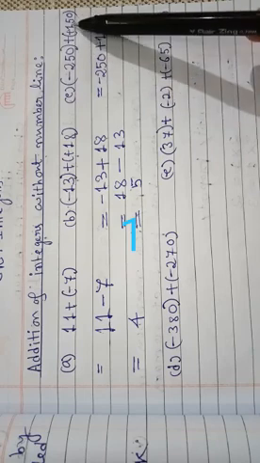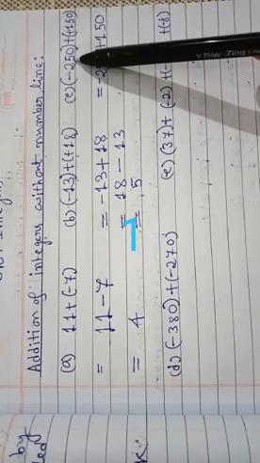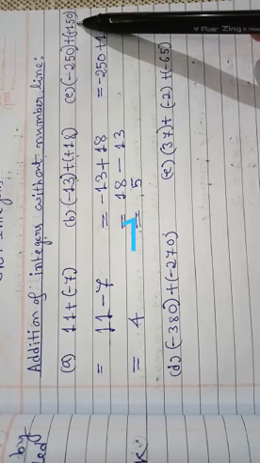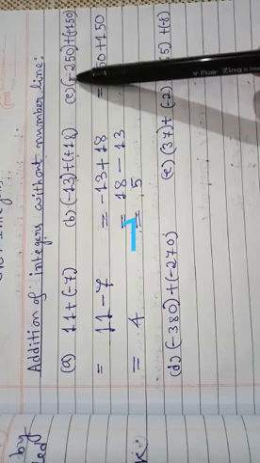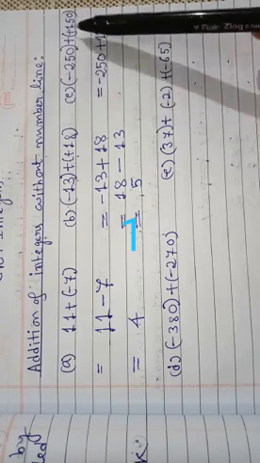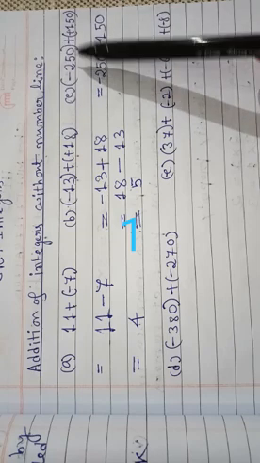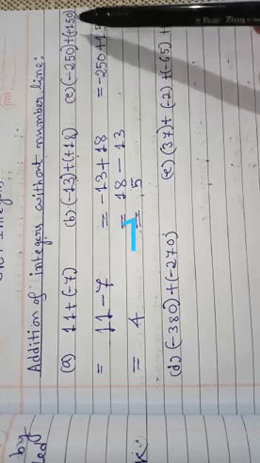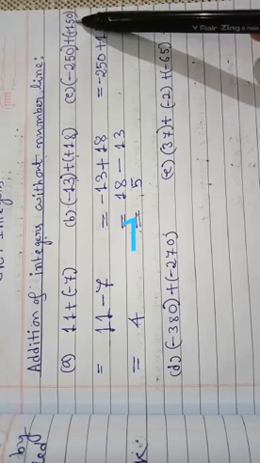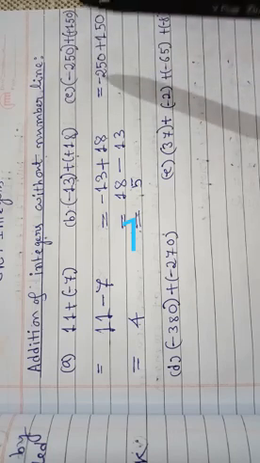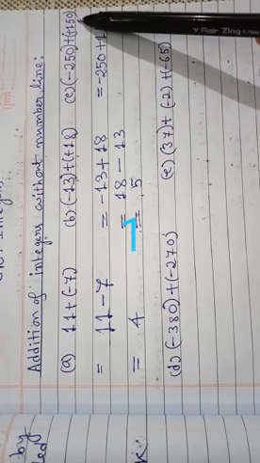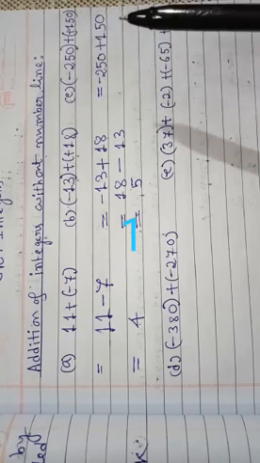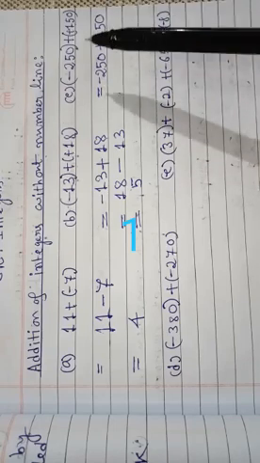Now here you see 150 is smaller than 250. Now 150 is positive, 250 is negative. That means here the negative integer is greater than the positive integer. Since 250 is greater than 150, what will you do? You will have to subtract 150 from 250, but the answer will be negative.